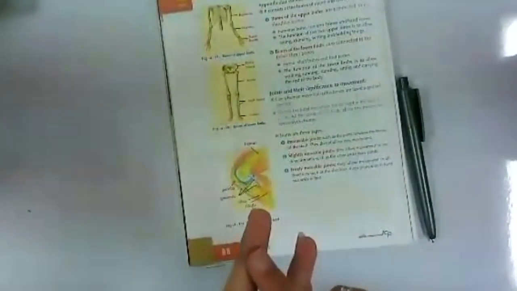Okay? What is the function of the lower limb? The function of lower limb, it allows you walking and running, standing, carrying the rest of the body.